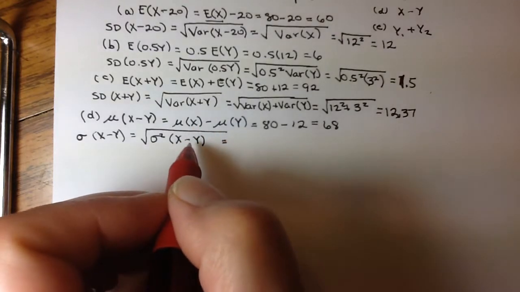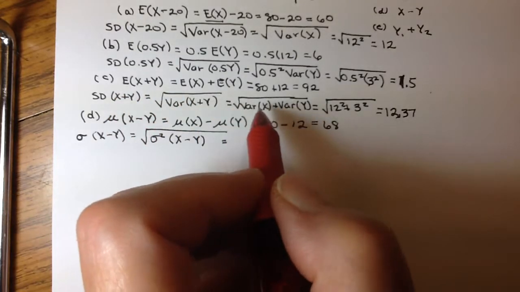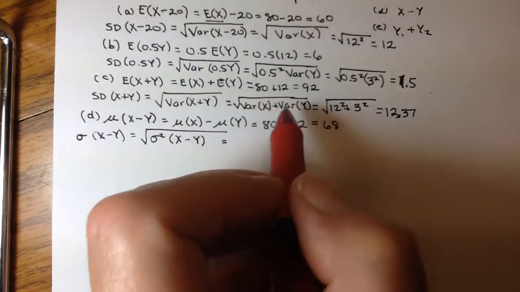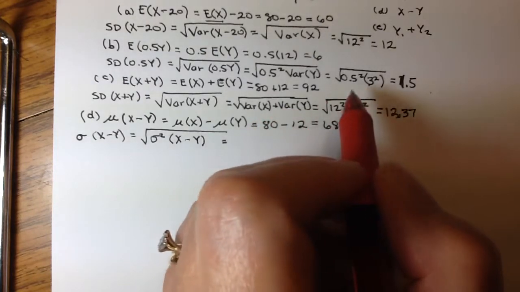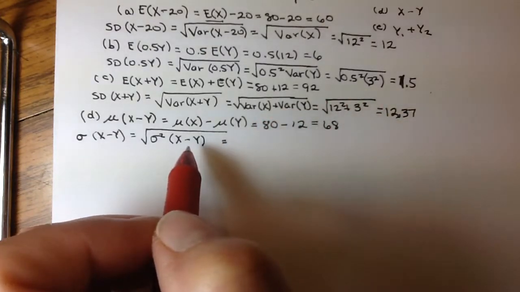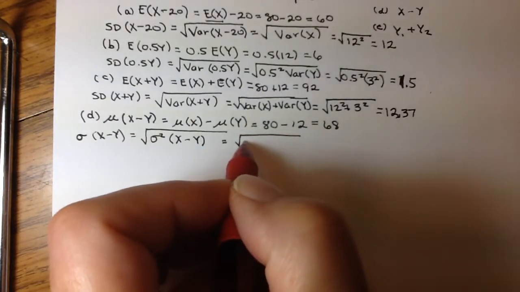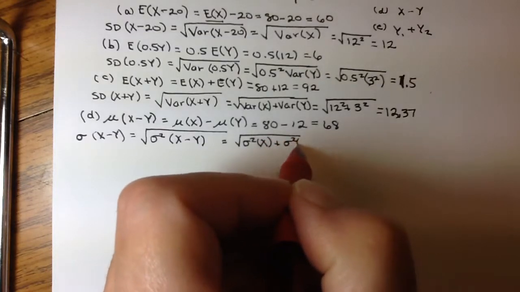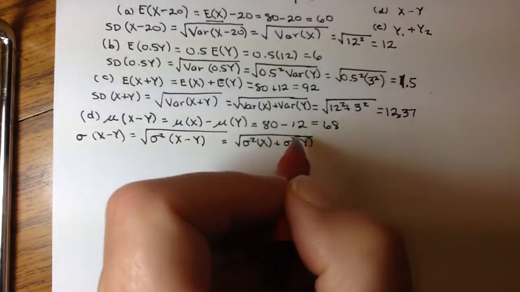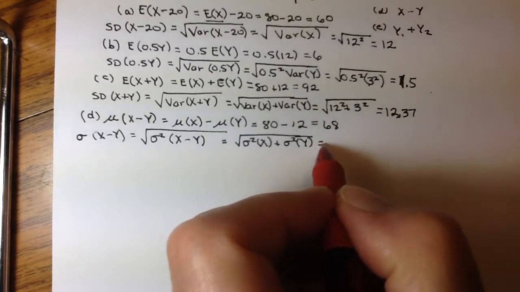Variances add, just like they did in number C. When we have more variables, we have more variation, so we add and we get something that looks very much like a Pythagorean application. Same thing's going to happen with subtraction. So when we separate out those variances, we take the variance of x and add the variance of y. More variables means more variation.